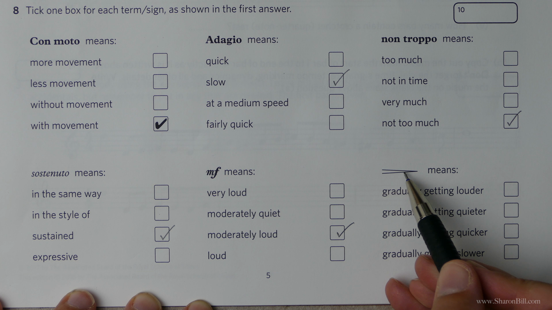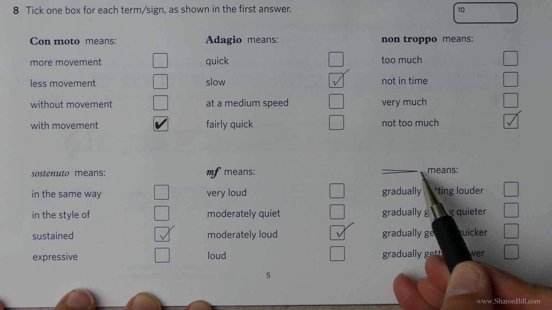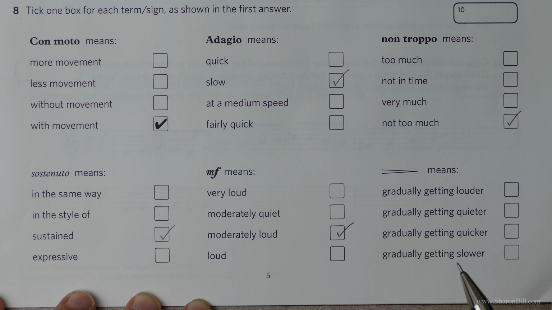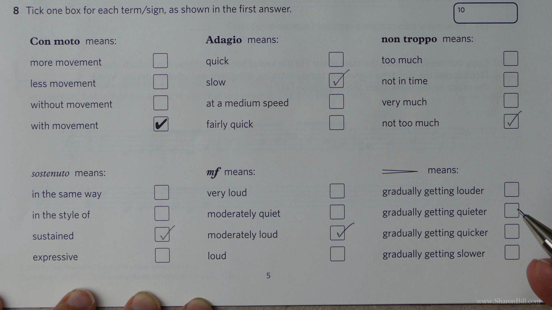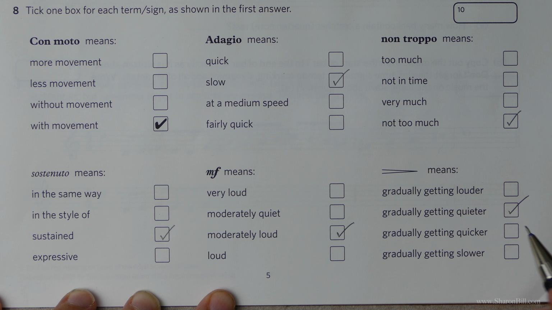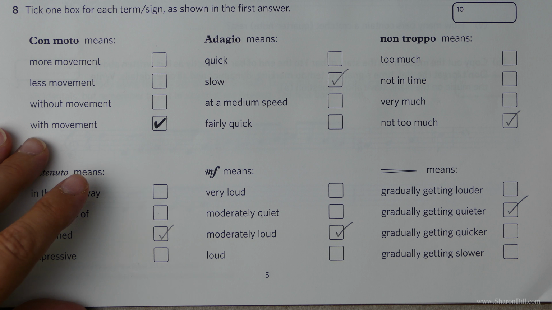And then here we have the symbol that is the same as diminuendo or decrescendo. You can see the volume is closing off, fading away. It's gradually getting quieter. Be careful you don't get tricked, and it's nothing to do with speed, it's volume. So that's that question complete.